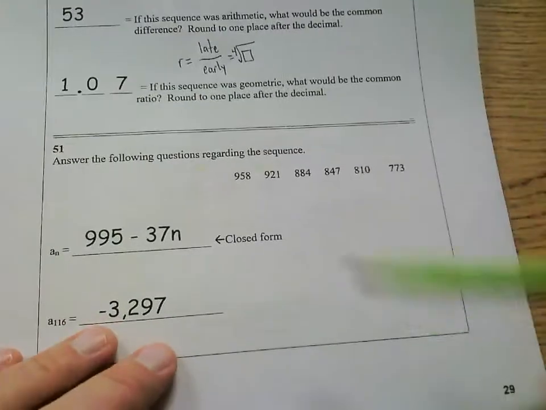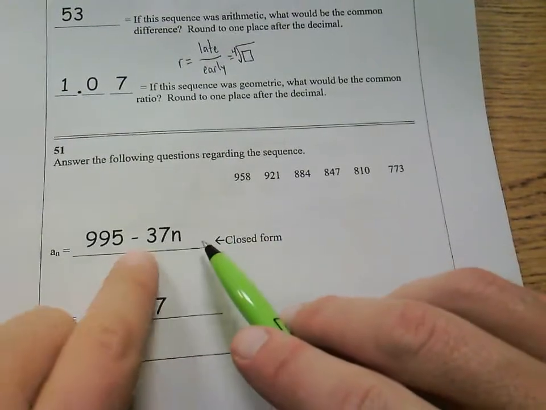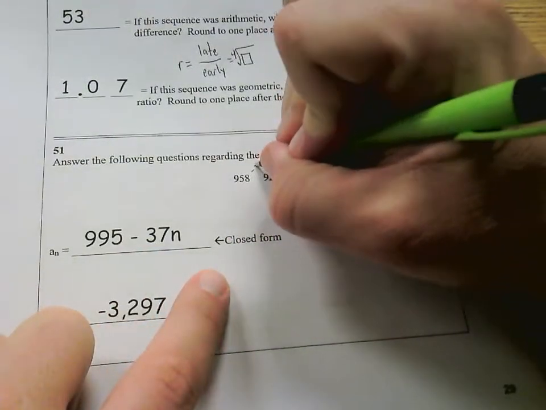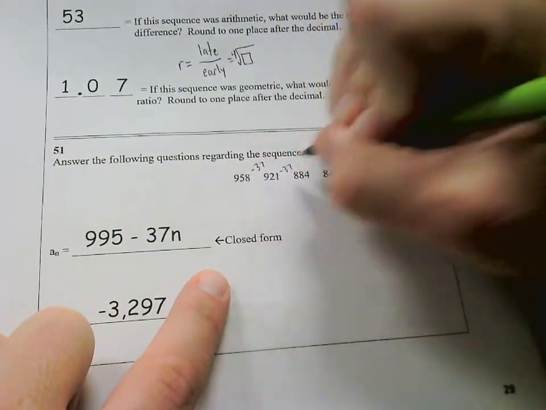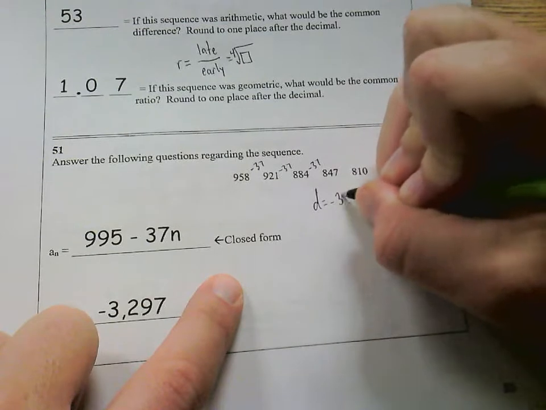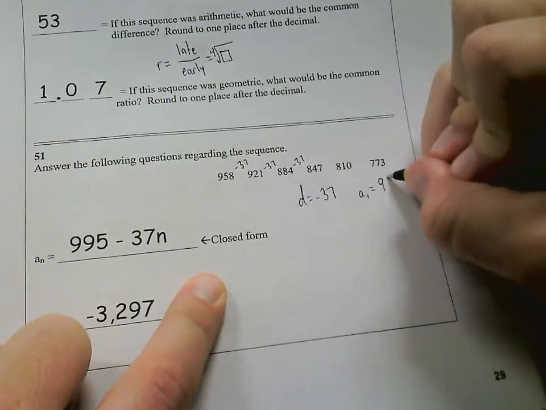All right, so answer the following questions. We've got to create a closed form formula. I notice that I'm decreasing by 37 every single time, minus 37, minus 37, minus 37, and so on and so forth. So my common difference is negative 37. My first term, a of 1, is 958.